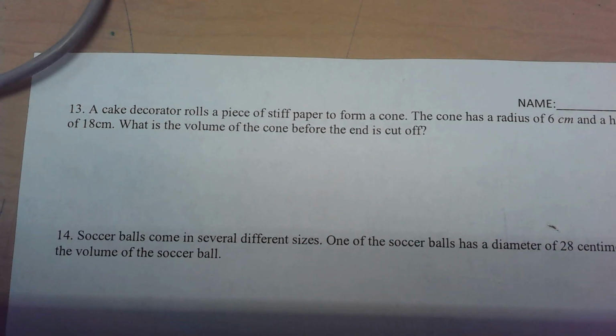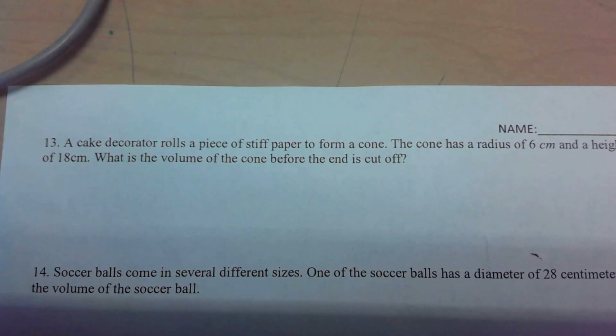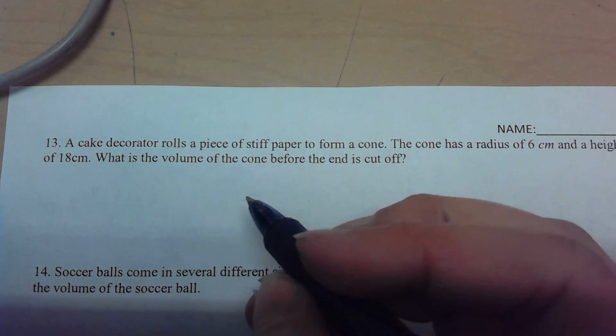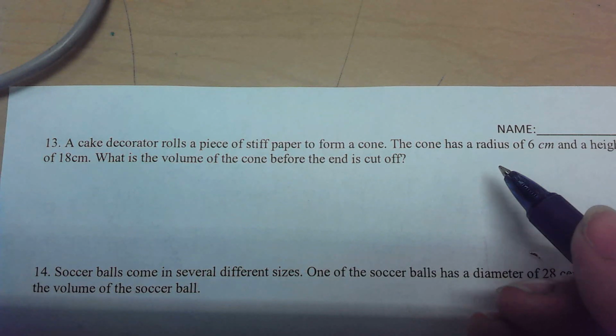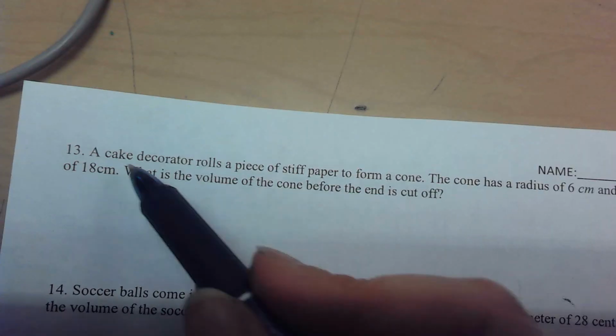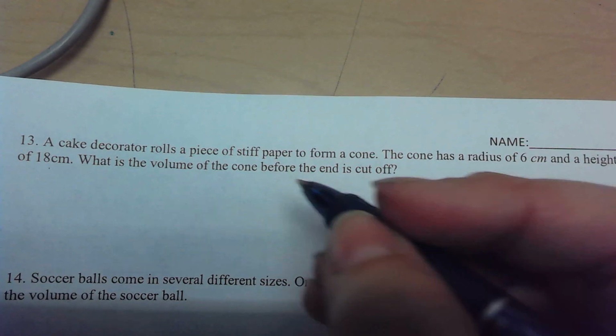Okay, this is the 3D test review, part 2. On this one, we're doing our word problem. It says a cake decorator rolls out a stiff paper to form a cone. The cone has a radius of 6 centimeters and a height of 18 centimeters. What's the volume of the cone before its end is cut off?